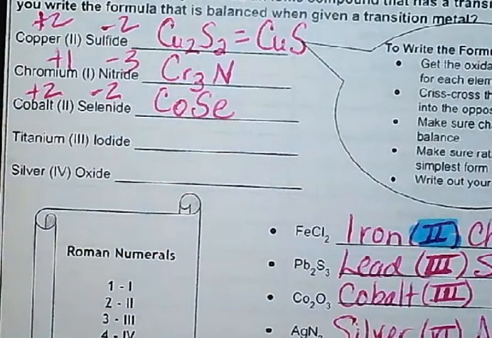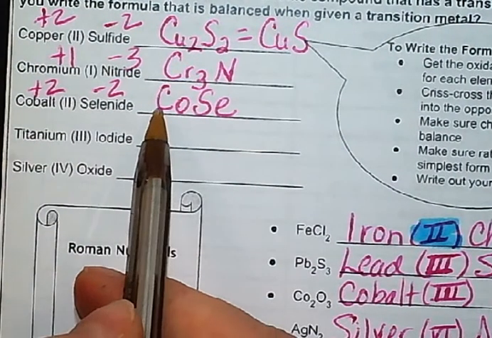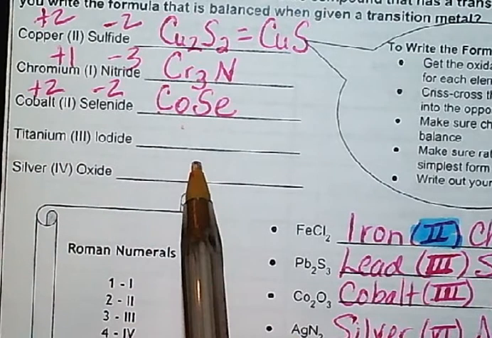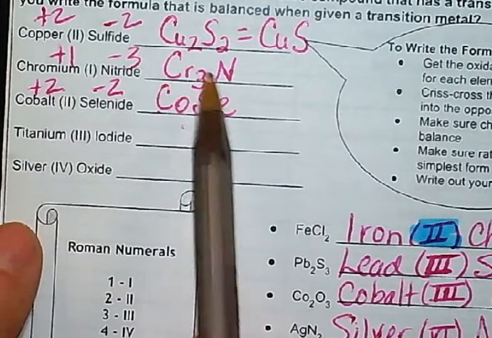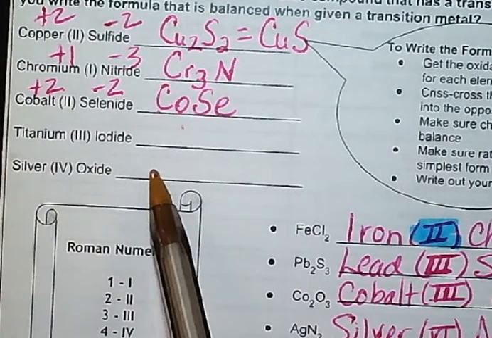Be sure on this one, well, on any of them, but especially on this one, capital C, little o for cobalt, because otherwise it could look like carbon and oxygen bonded together. So be careful with those, cobalt and selenium. I didn't use that step like I did up here. I didn't write 2 to 2 and then reduce it because I just did that in my mental math.